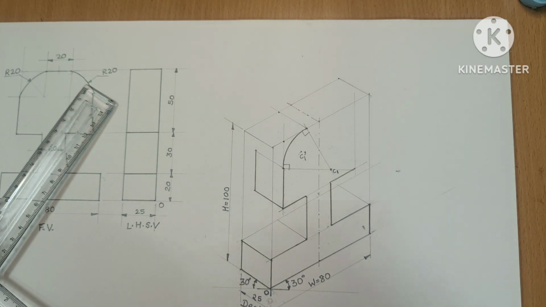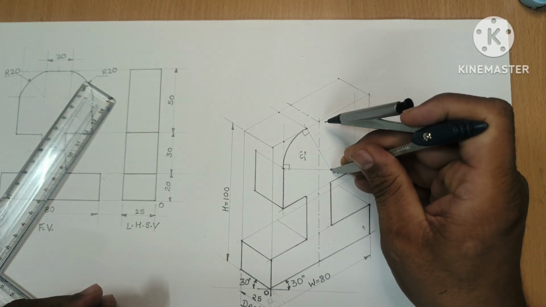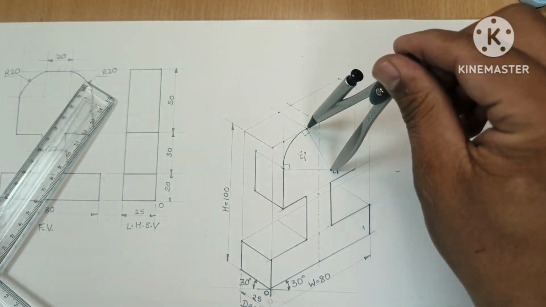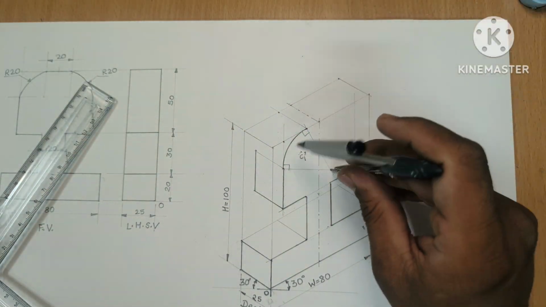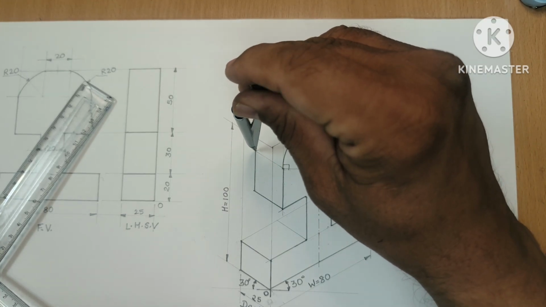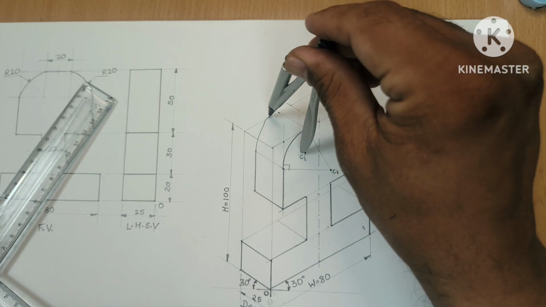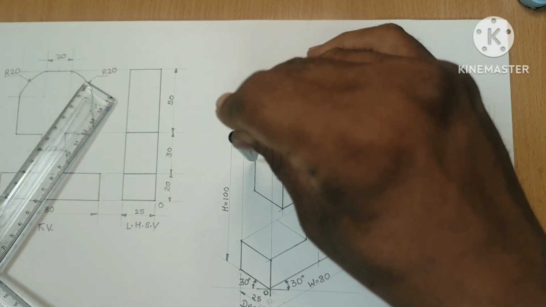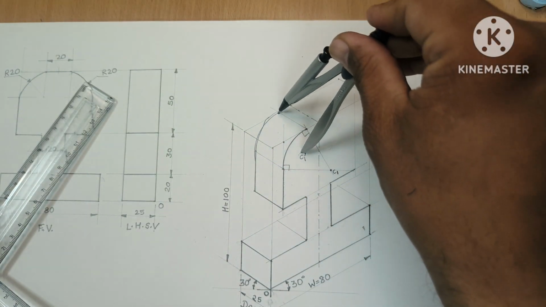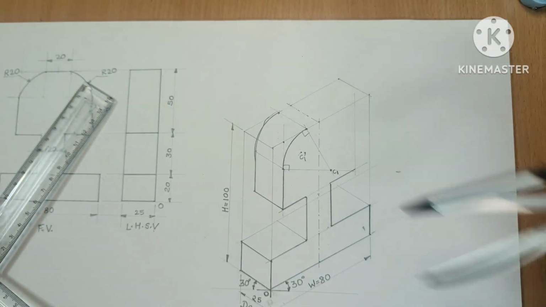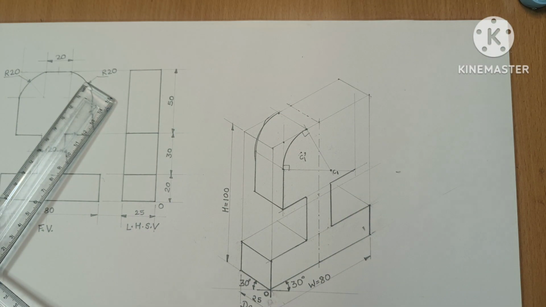Okay. Then I will take C1 and this as a radius. This one as a radius. I will take C1 dash and this one as the radius. I have marked the arc.